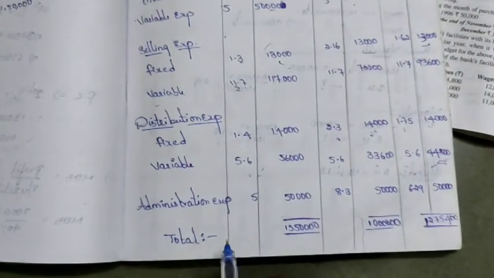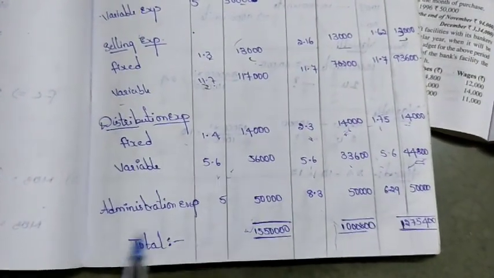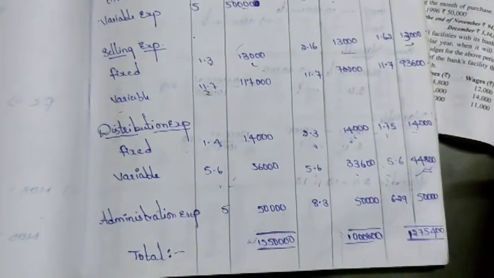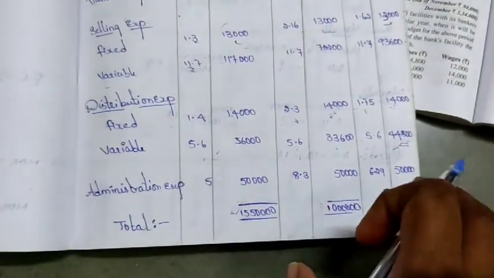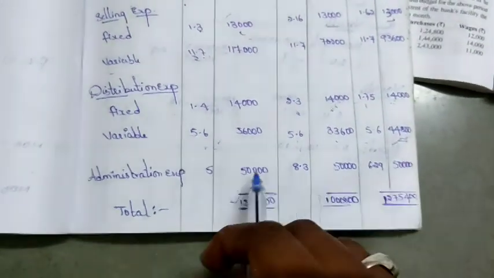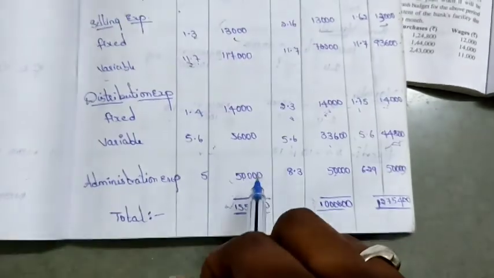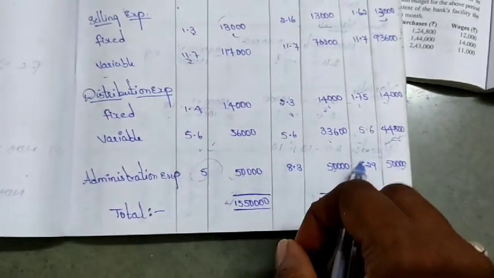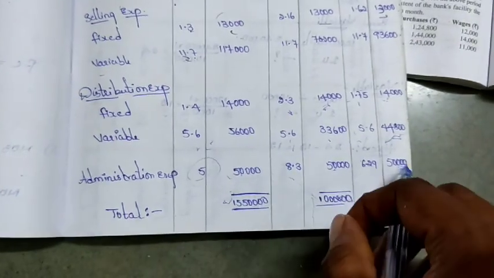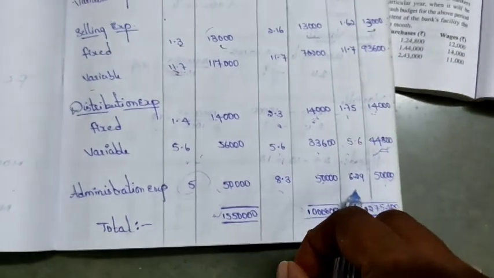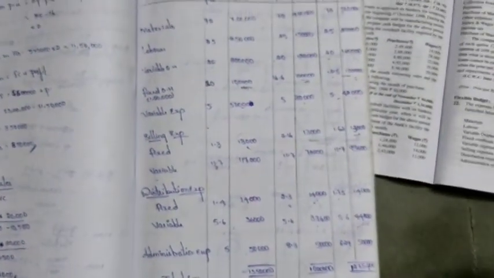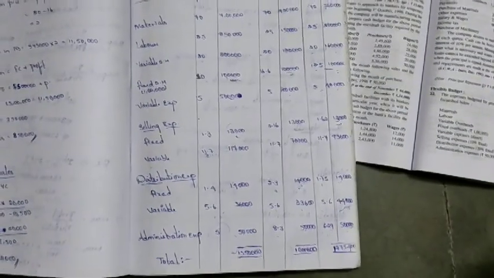Next, administration expenses. Administration expenses, what has he said? Fixed he has said. It is the last point given in the question. Once you see the question over there, fixed means amount will be same: 50,000, 50,000, 50,000. So 50,000 divided by 10,000, 5. 50,000 divided by 6,000, 8.6. 50,000 divided by 8,000, 6.29. Now what you have to do? You have to total these amount columns.